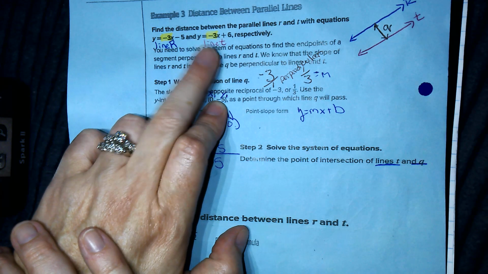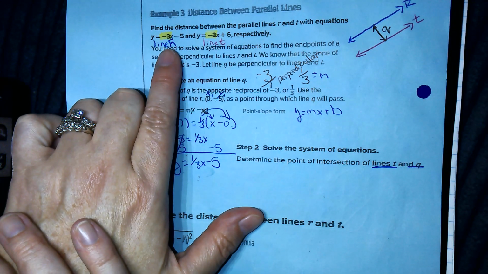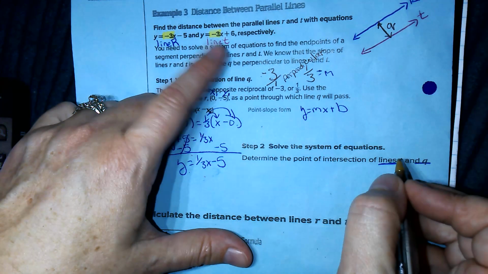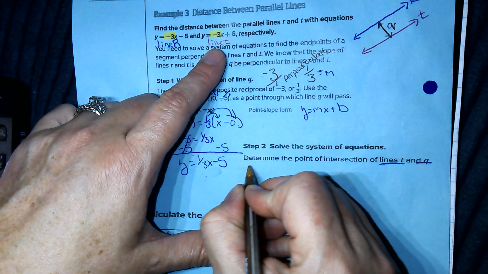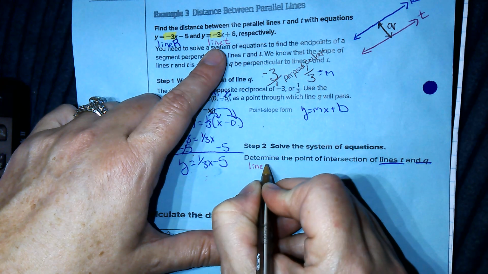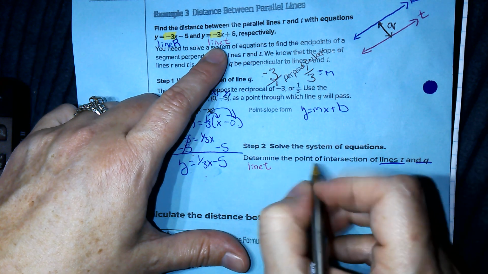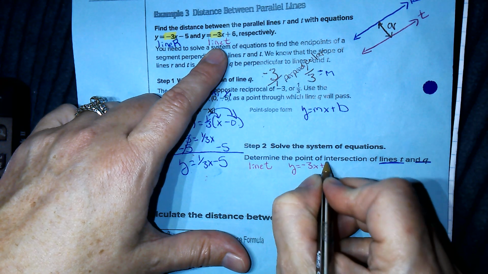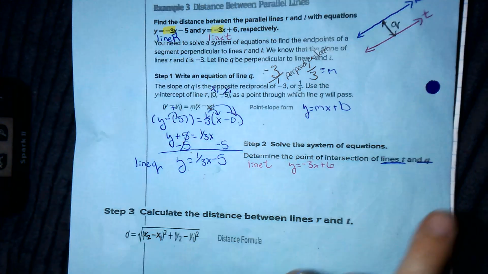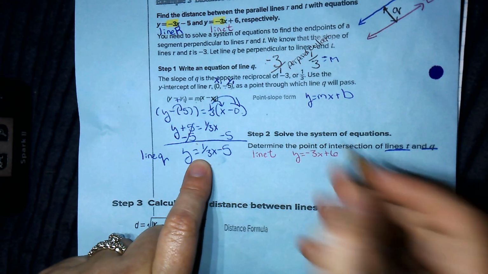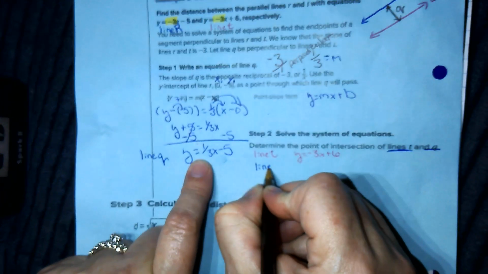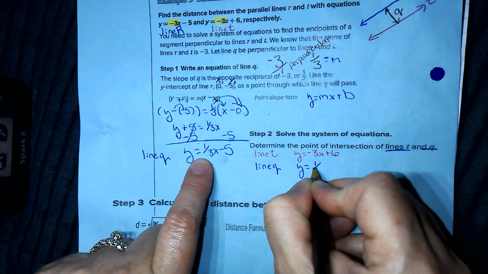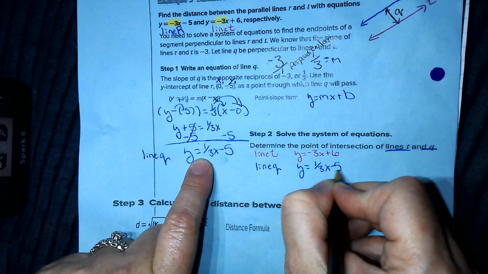So since we already know where it hits R, we now need to find out where it hits T, okay? So that's why we're using line T. So line T, all right, line T is y equals negative 3x plus 6. And then we have line Q, which is y equals 1/3 x minus 5.